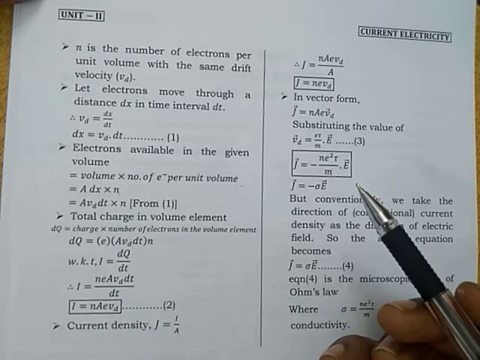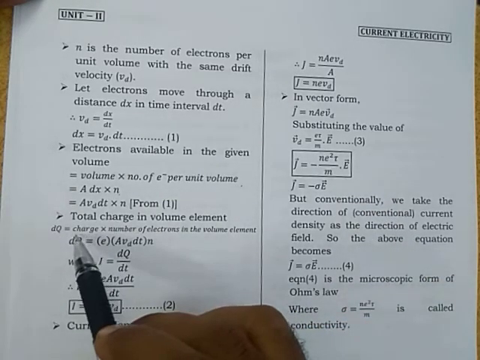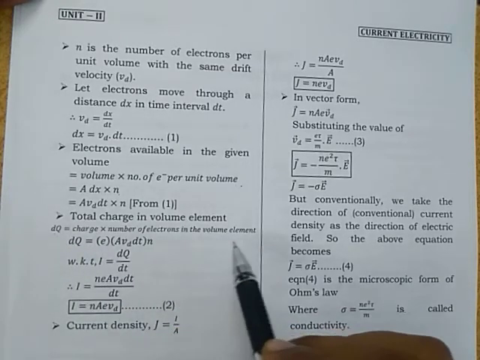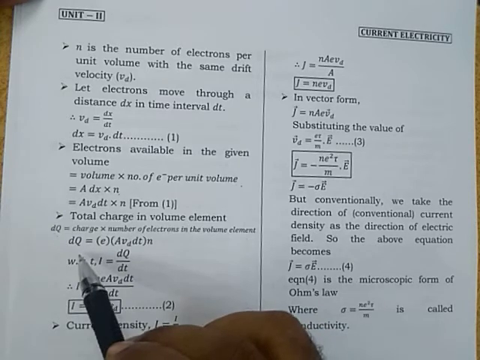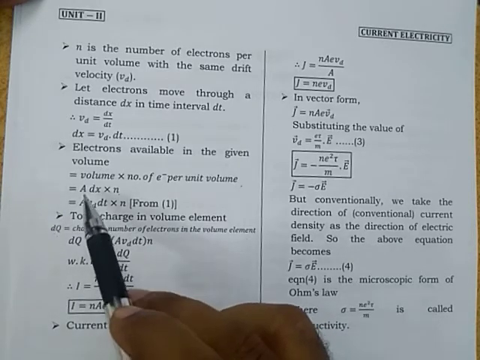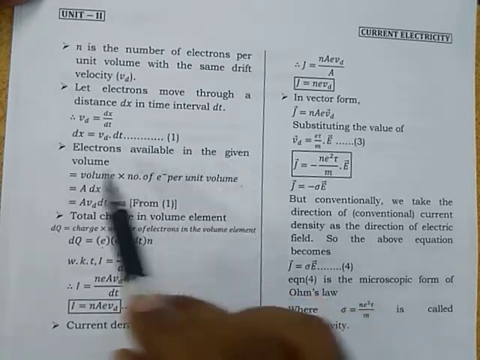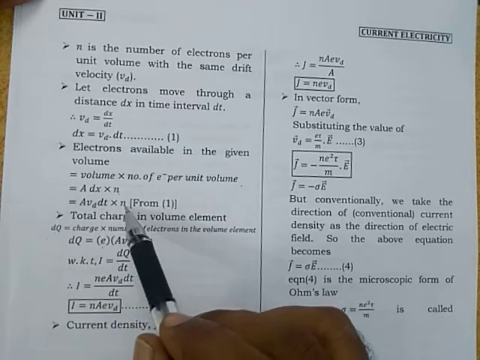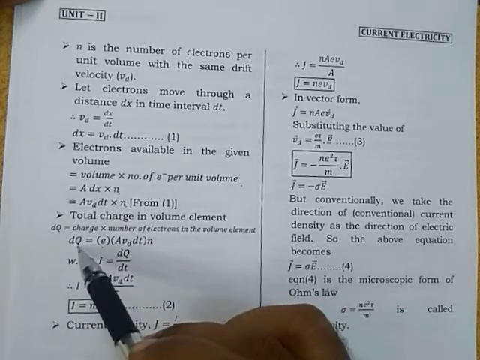According to the quantization of charge, we can write dq is equal to charge into the number of electrons in the volume element. Then dq is equal to e into the number of electrons in that volume, that is A Vd dt into n. This is the charge dq.